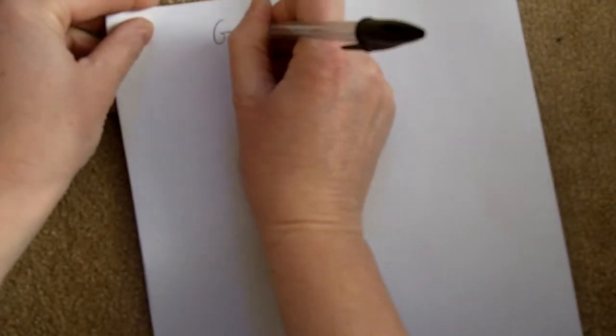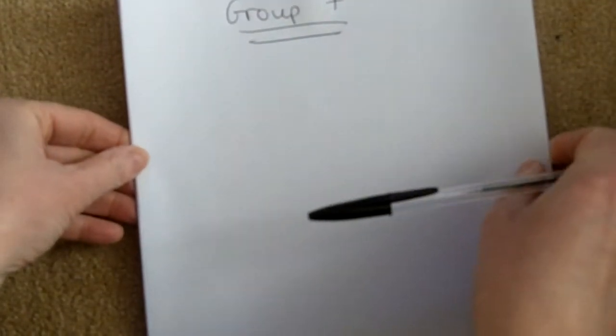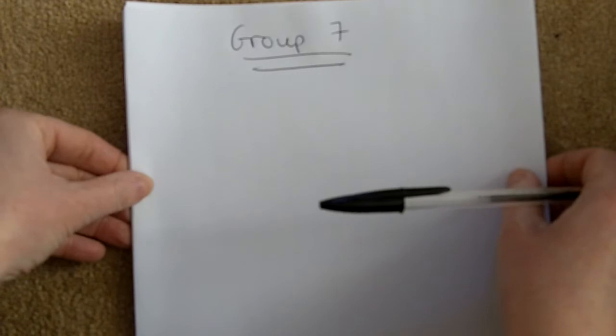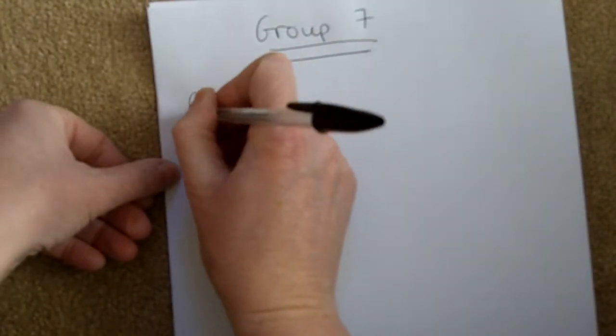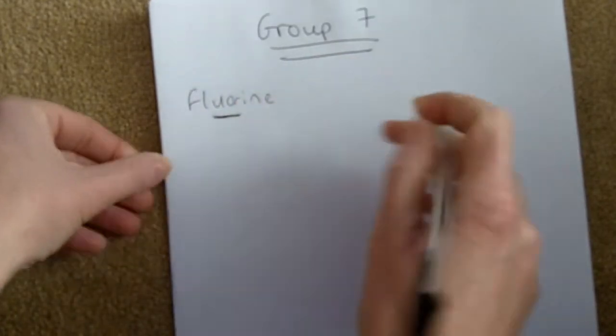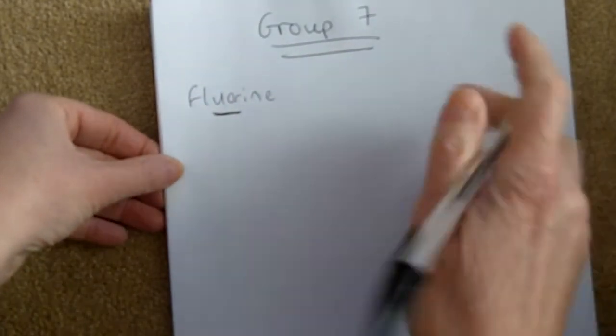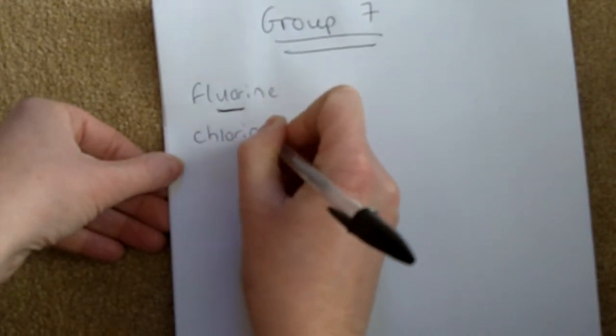Okay, so this is group 7, the periodic table. This is the first part of group 7, the periodic table. Right, so what we've got on the periodic table, we've got fluorine. Be careful with your spelling of fluorine. Fluorine is F-L-U-O-R. Fluorine. Then you've got chlorine.